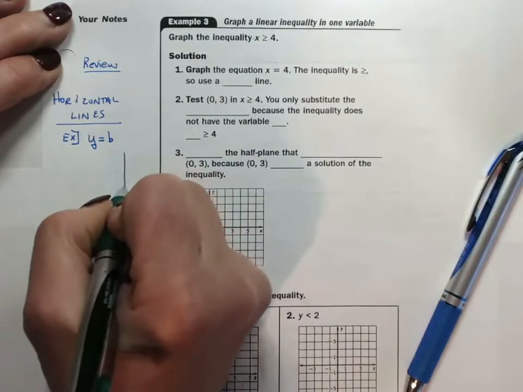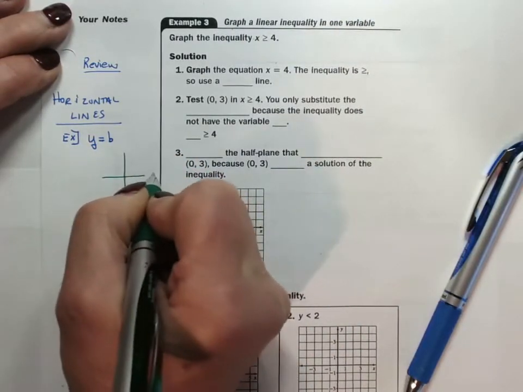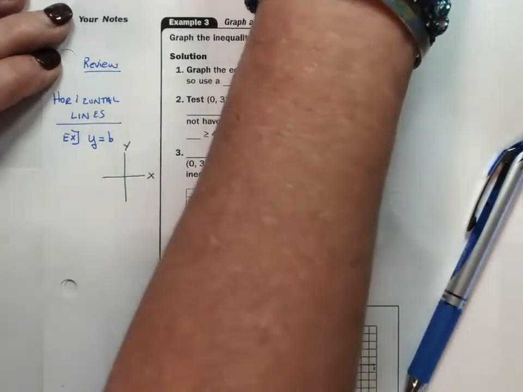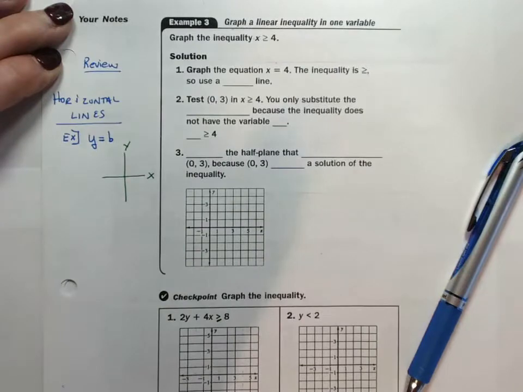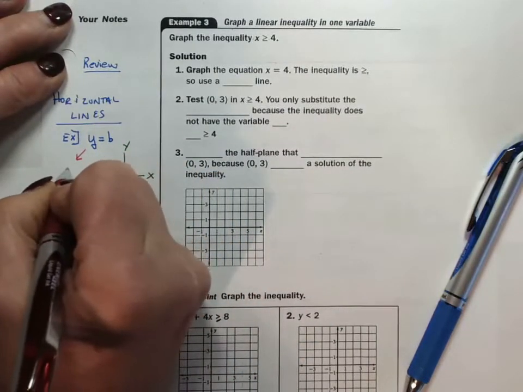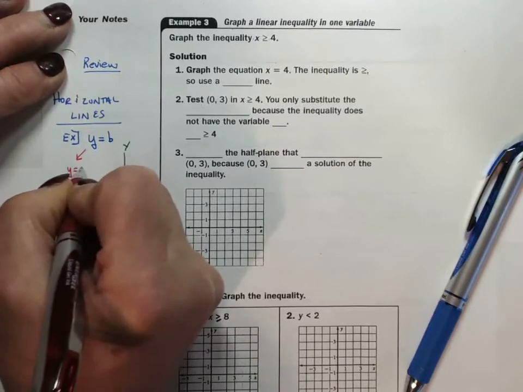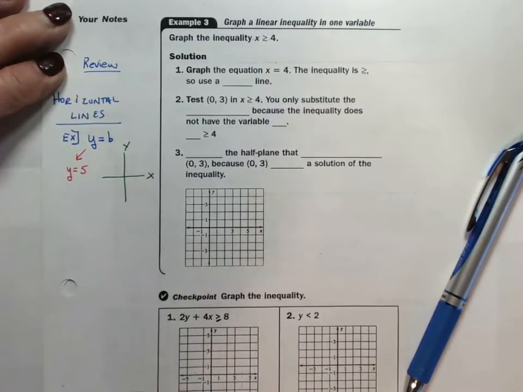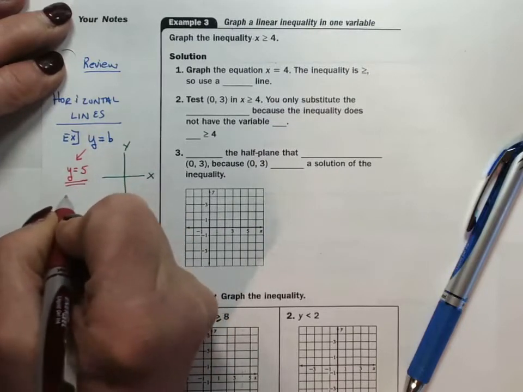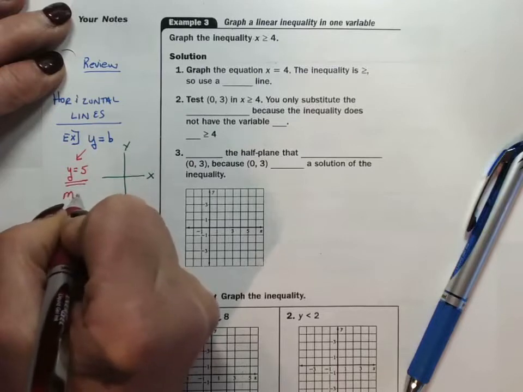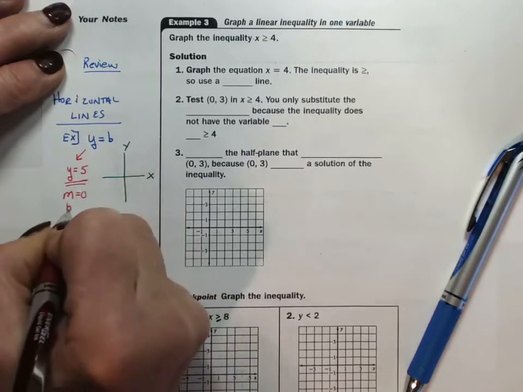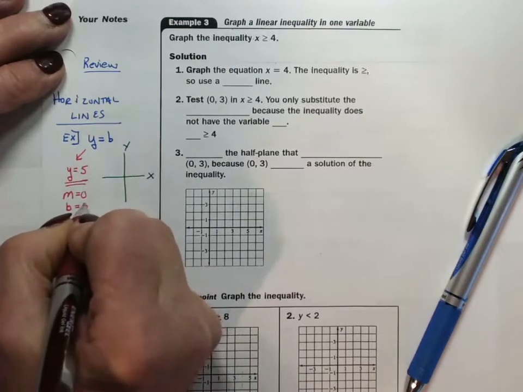So if we have a graph, x and y, and we have the example y equals 5, that means the slope is 0 because there's no x term, and the y-intercept is 5.